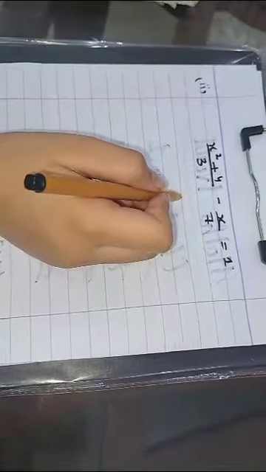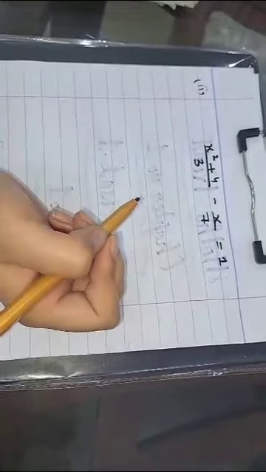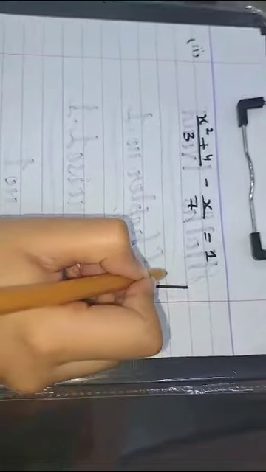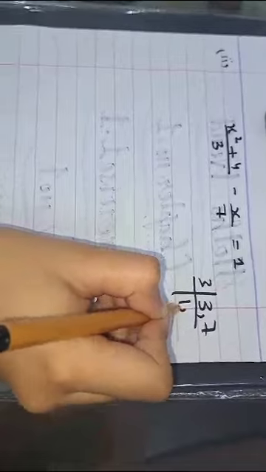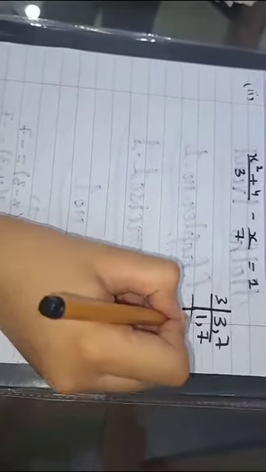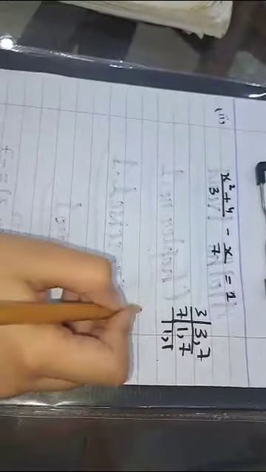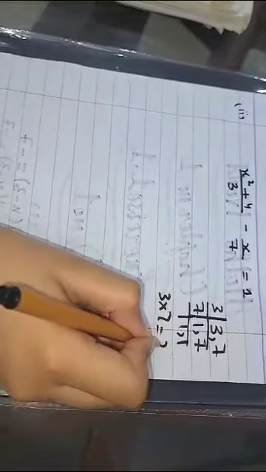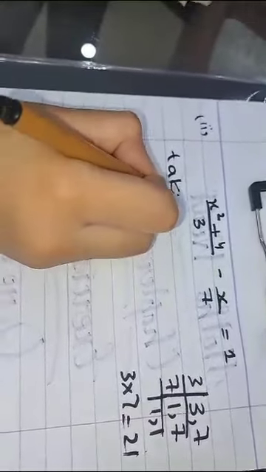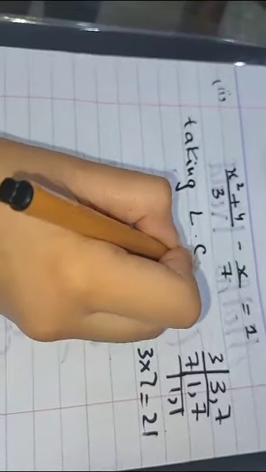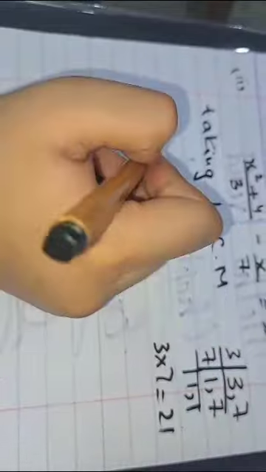So in this question you're going to take the LCM. I hope you know what LCM is, but I can repeat so that you may memorize how you take the LCM. 3 and 7: 3 ones are 3, 7 will remain, and then 7 and 1 will remain, and 1 and 1, so 3 into 7 is 21. Now you can write here, taking LCM. You can write the steps so that the examiner may know what you are doing, and it makes the stepwise solution clear.